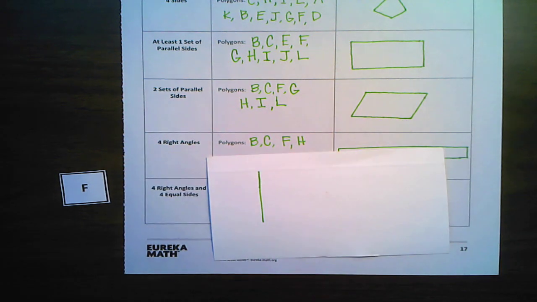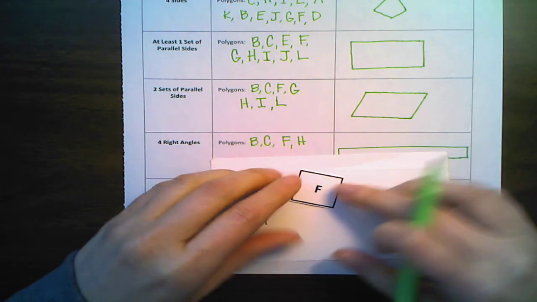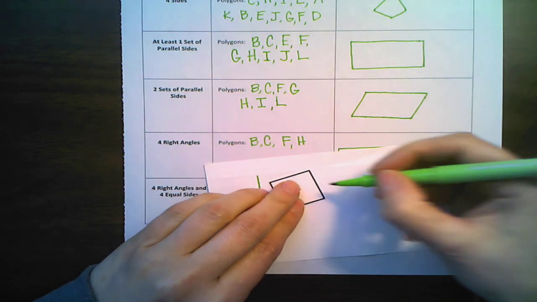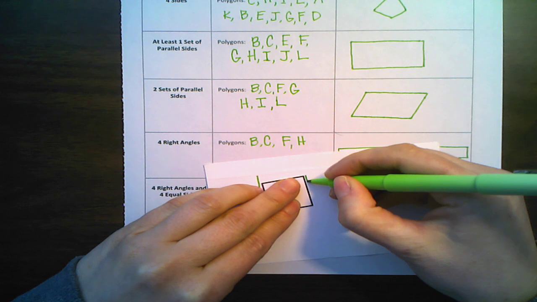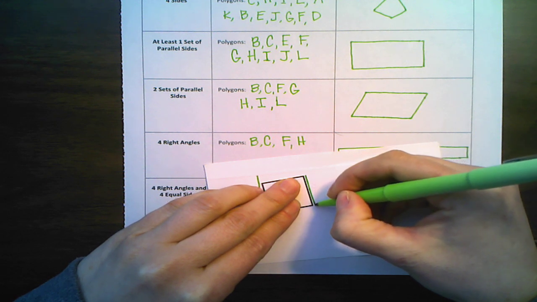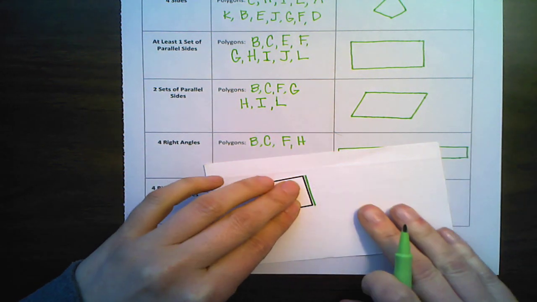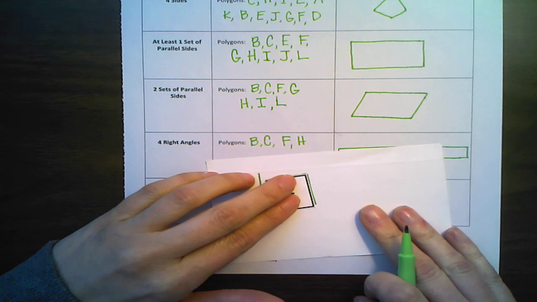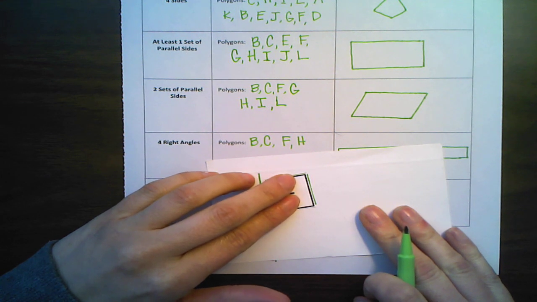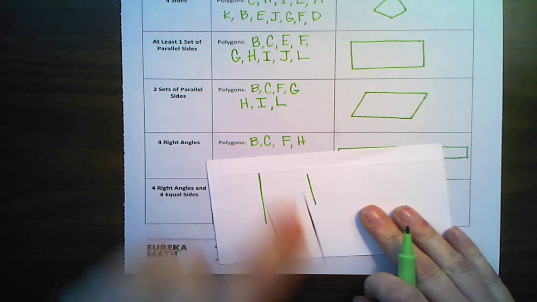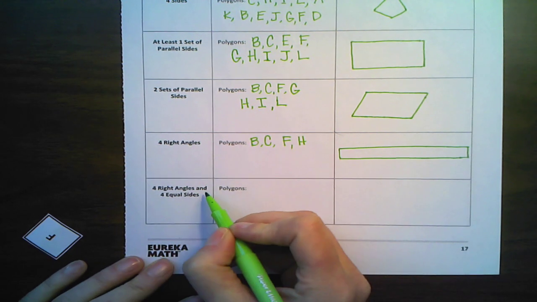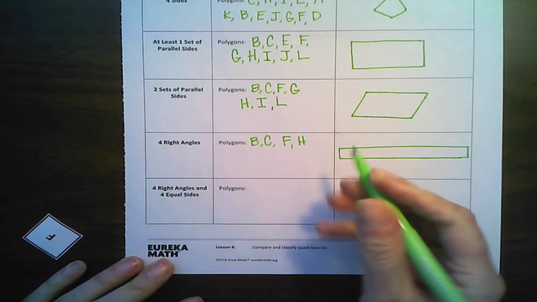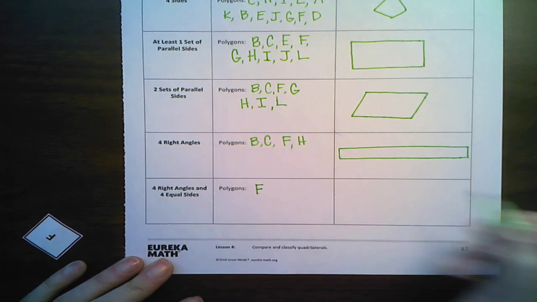So C, nope, you do not have equal sides. I bet F does. Let's use our little measuring technique here. I'm just going to trace one side and then compare it with the other side. Well, wouldn't you know it, it matches perfectly. That's the only one. The only one that has four right angles and four equal sides is F.